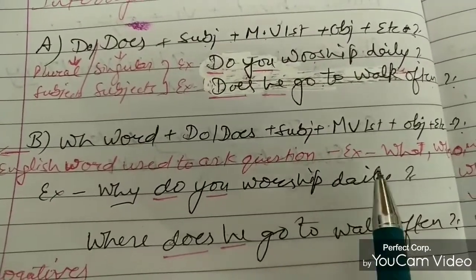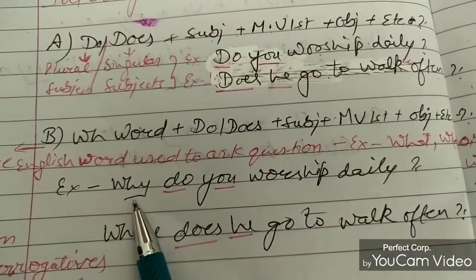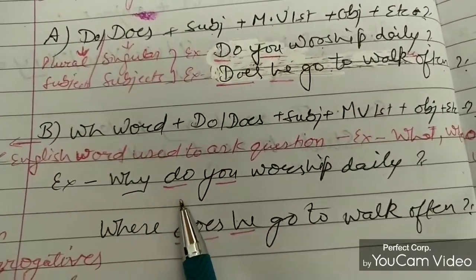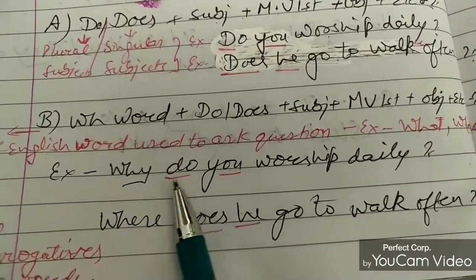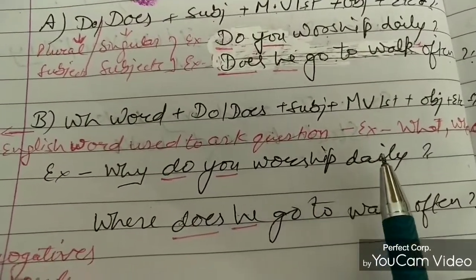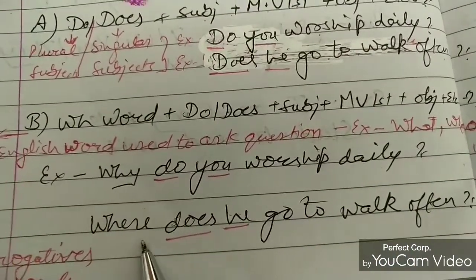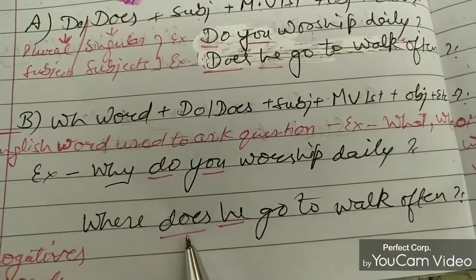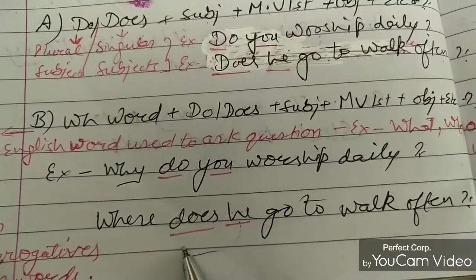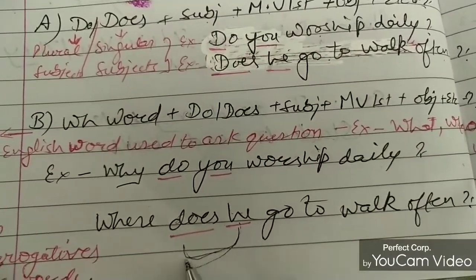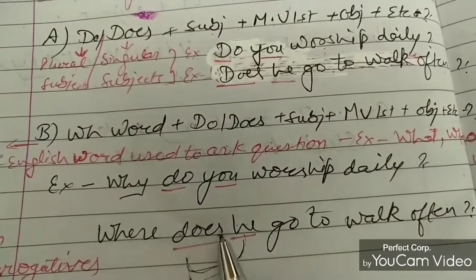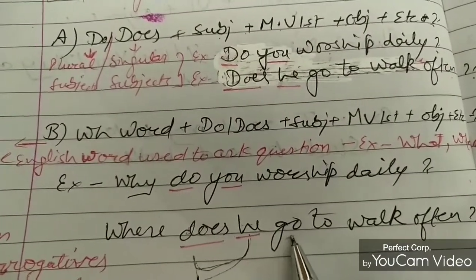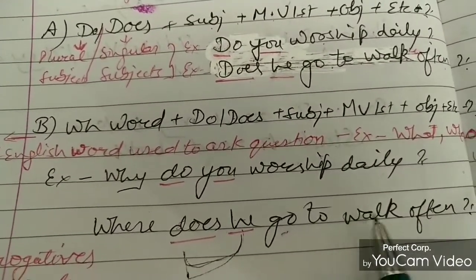Why do you worship daily? Why is a WH word followed by a helping verb according to the subject. We have used do because here we have a plural pronoun. Now see another example. Where does he go to walk often? Where is the WH word. We have used does according to the subject. The subject is a singular pronoun, so we are using does here. Where does he go? Go is a main verb which tells about the action. Here we are using the main verb first form.